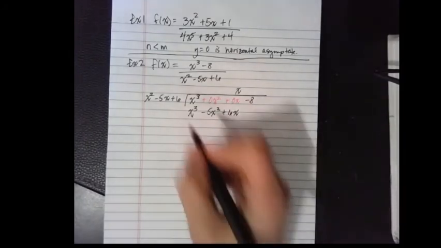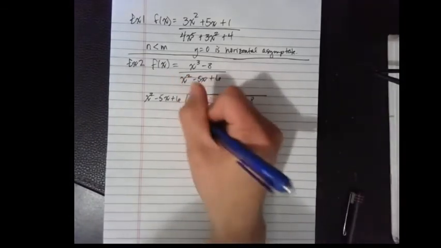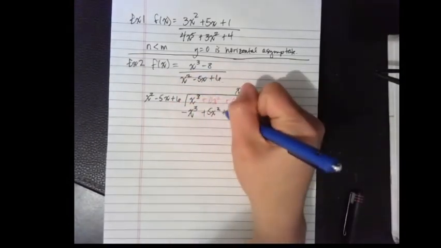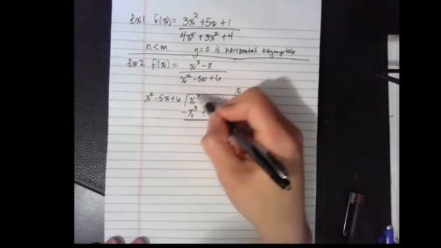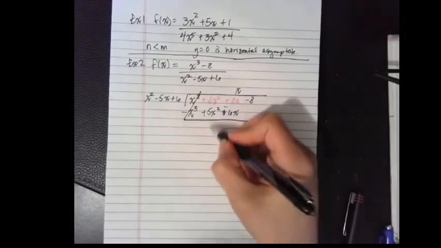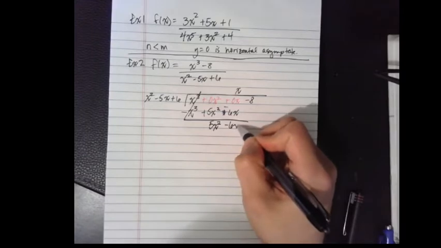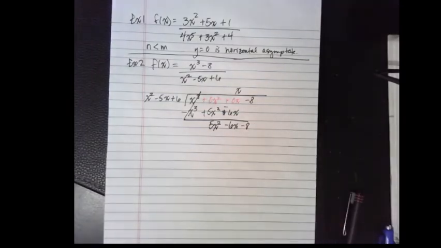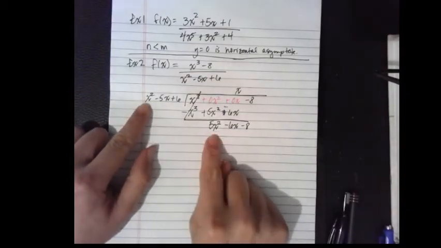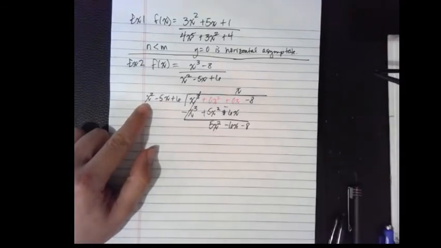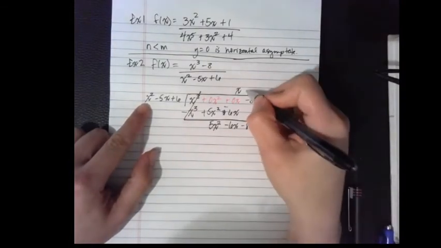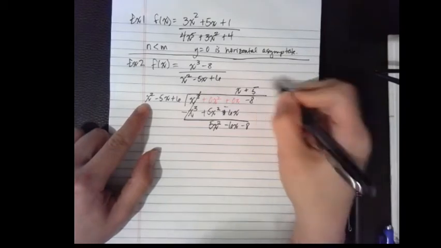Then remember we change all of our signs: negative, positive, this becomes negative. The entire point was to make these leading terms cancel out. So here I've got 5x squared minus 6x minus 8 comes down. Now I'm looking at x squared and thinking, what do I have to multiply to get 5x squared? I just need to multiply by 5.